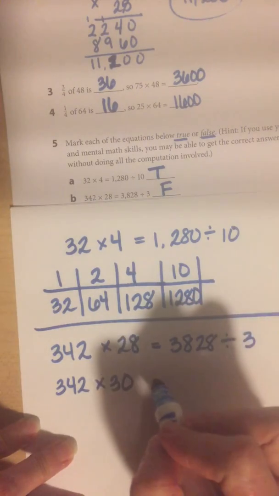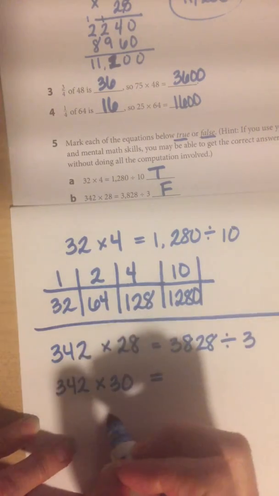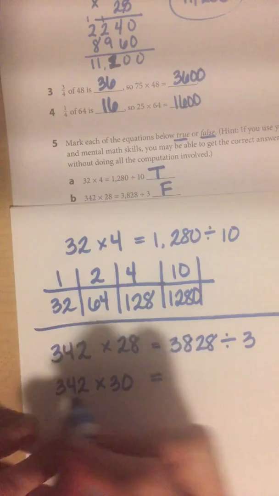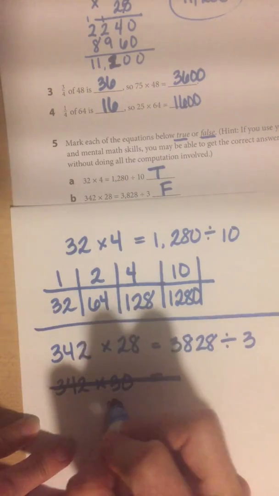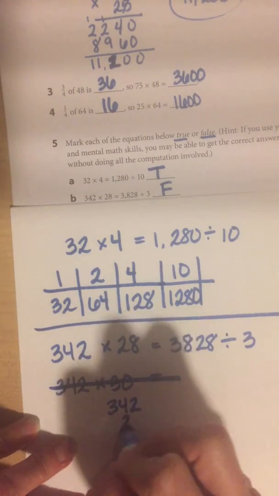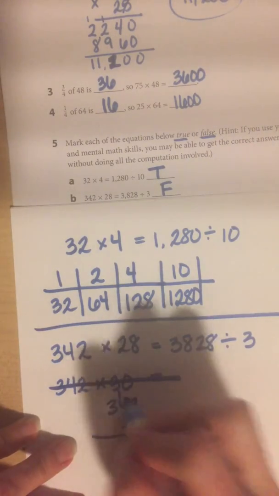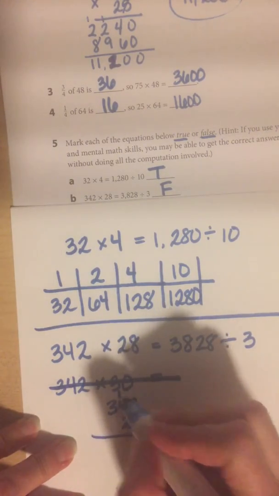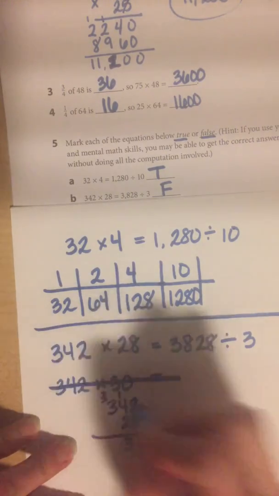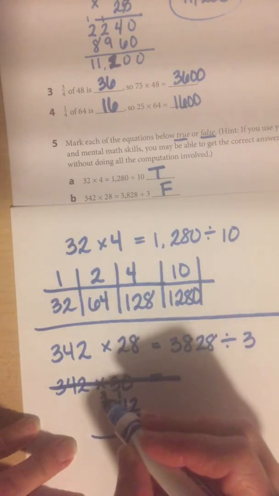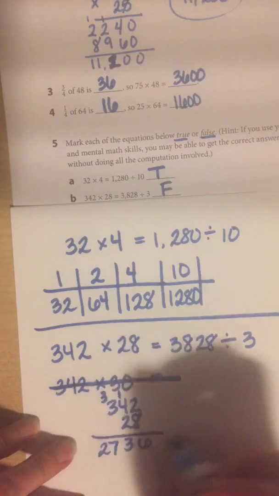Just so you can see, so it makes a little bit more sense, if we actually do the standard algorithm, 342 times 28: 8 times 2 is 16, 8 times 4 is 32, plus 1 is 33, 8 times 3 is 24, plus 3 is 27.